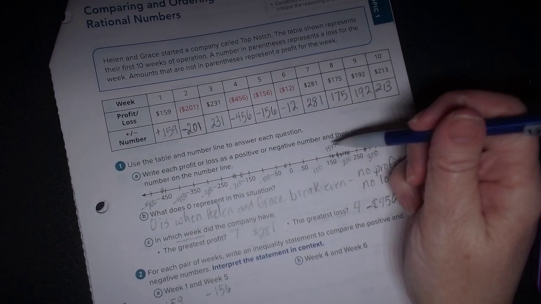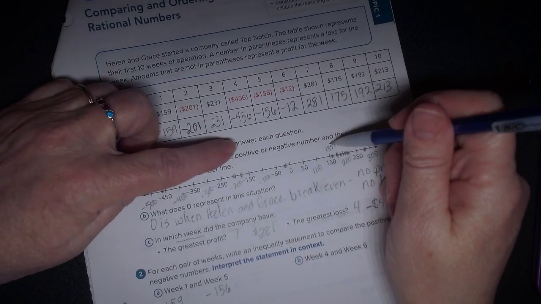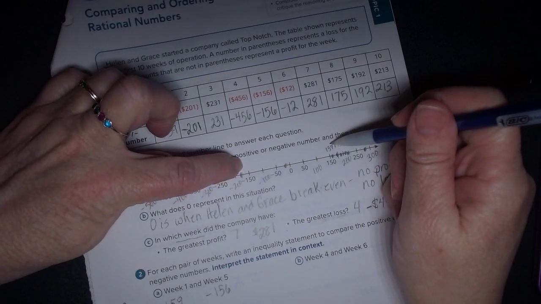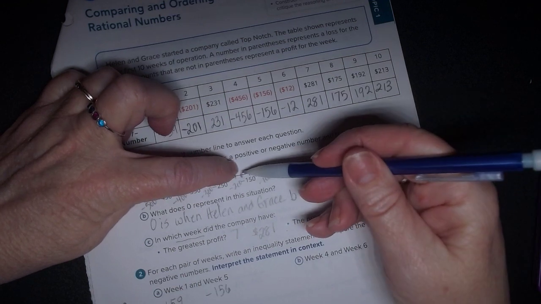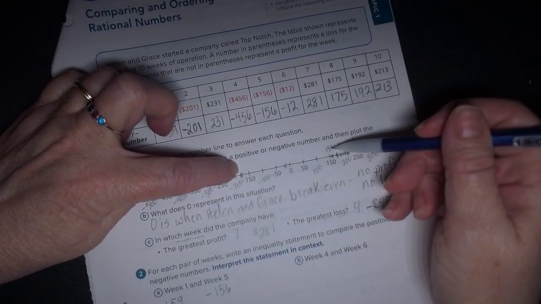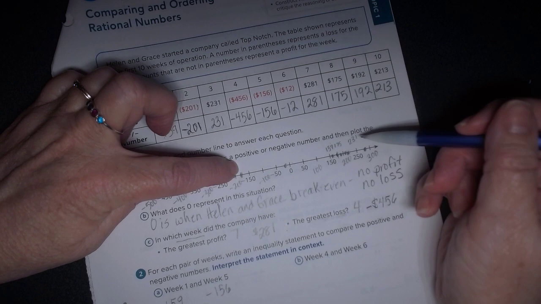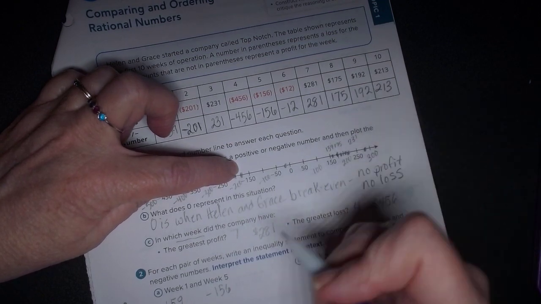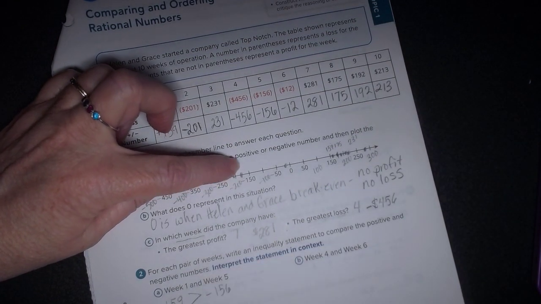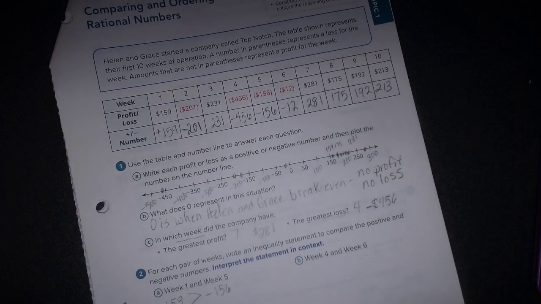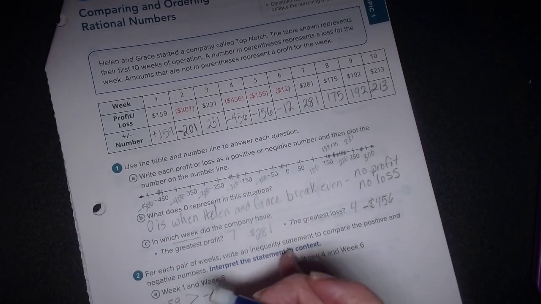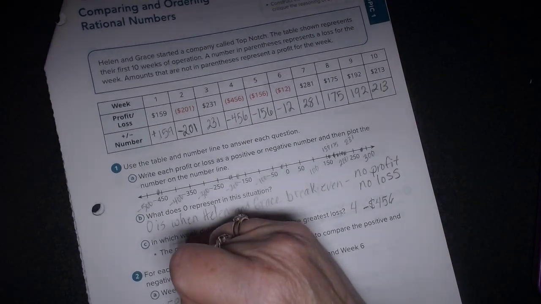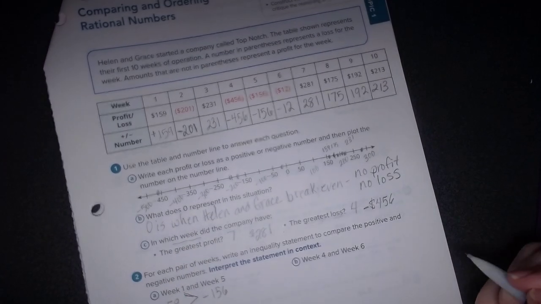So 159 is here and negative 156 is here. So we are looking at the 159 compared to the negative 156. So the 159 is higher up on the number line, so it is greater than. So the opening is that way. I'm going to erase this little blank that I drew for us to write it on, because then it looked like a greater than or equal to, and it's just greater than.